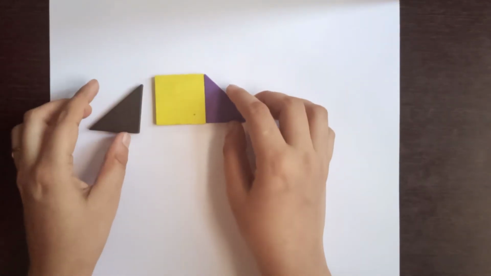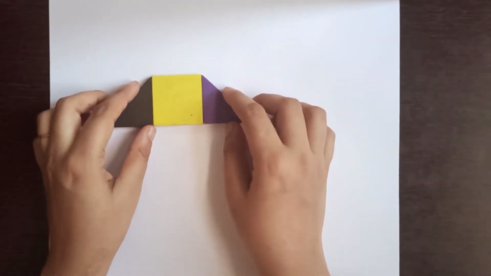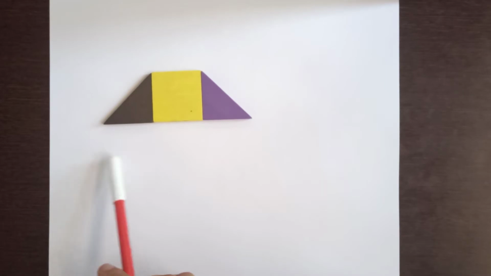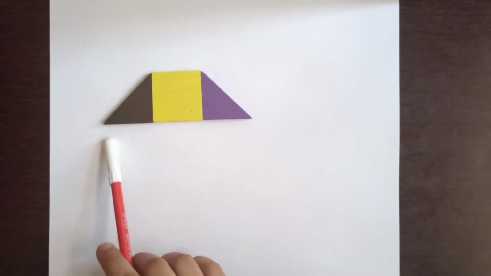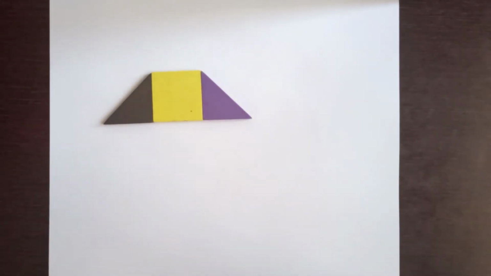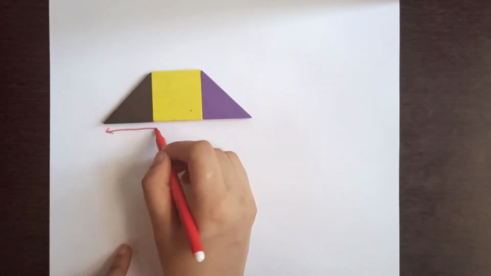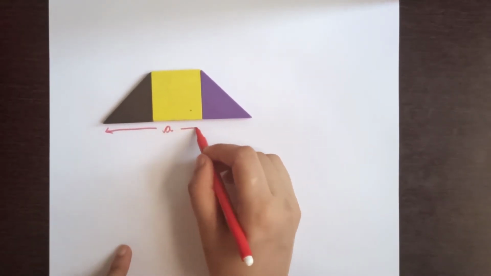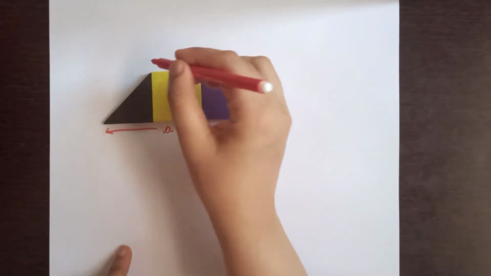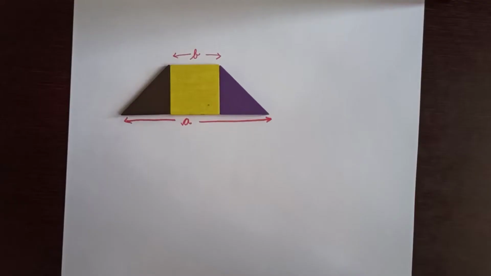So I am making the trapezium using a square and two congruent triangles. This is a four-sided figure and it has two parallel sides. So I can take this side as A and this side. So this trapezium is made up of a square and two congruent triangles. So we need to find out the area of these individual shapes.